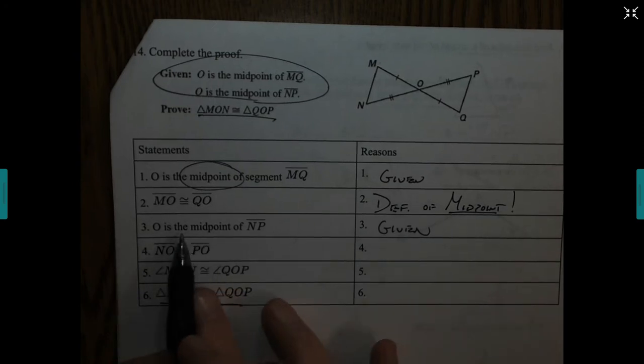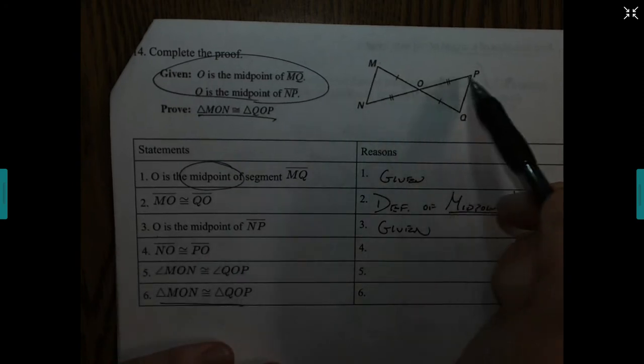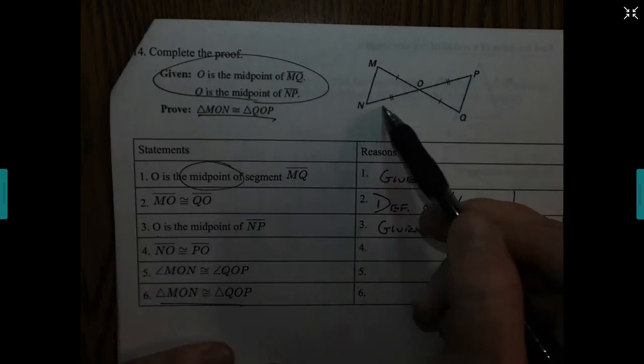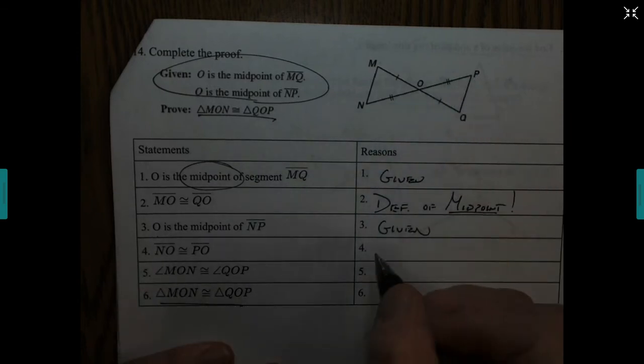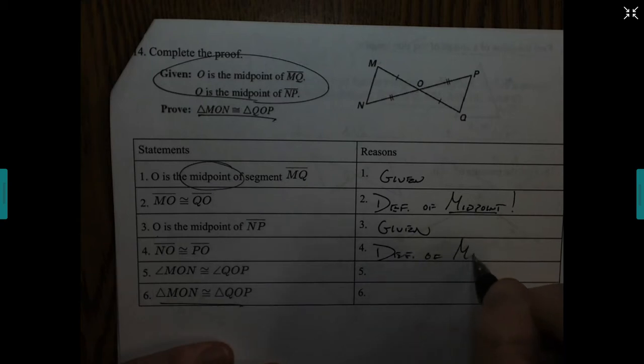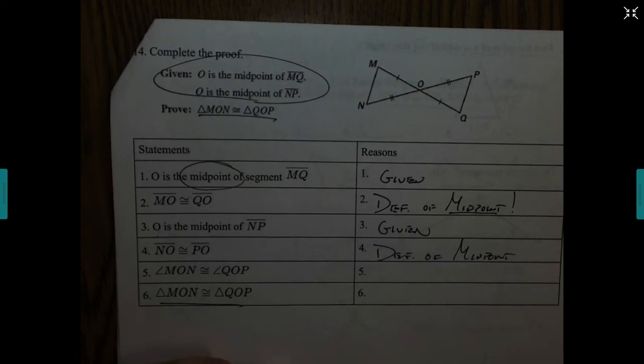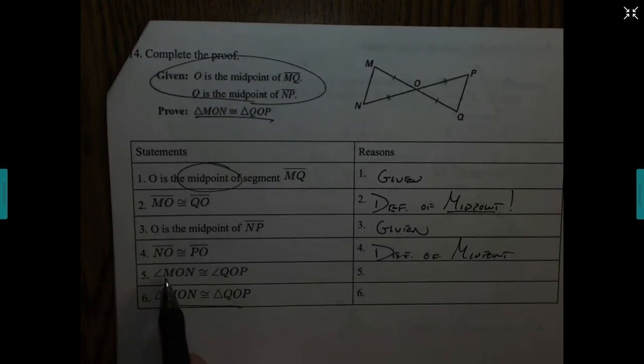So they're trying this game again. O is the midpoint of NP. So they're going to say NO is the same as OP. That's the same move. Again, definition of a midpoint. Now this next one, angle MON.